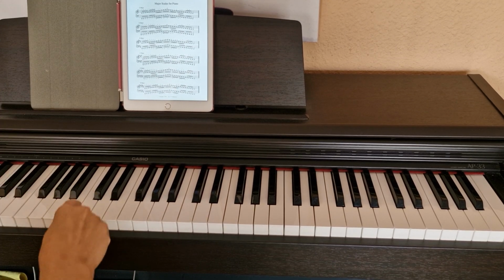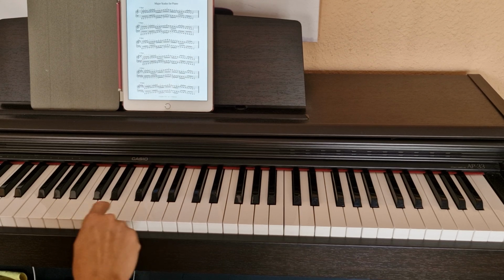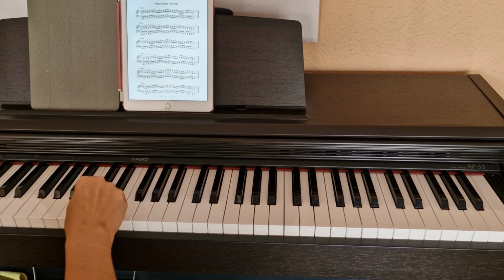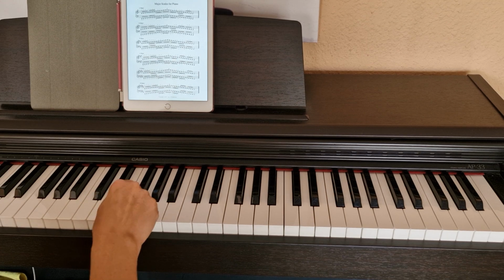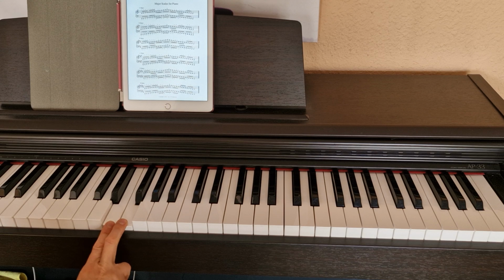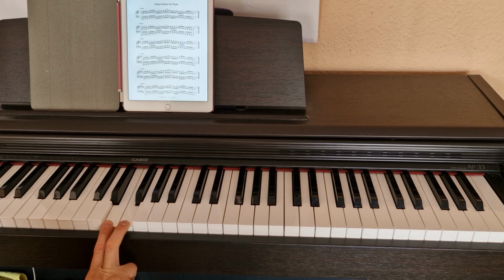So when I said there's the diatonic, the whole tone scale, and there is the chromatic scale, chromatic is a half step scale. So essentially we can establish that this is a half step.